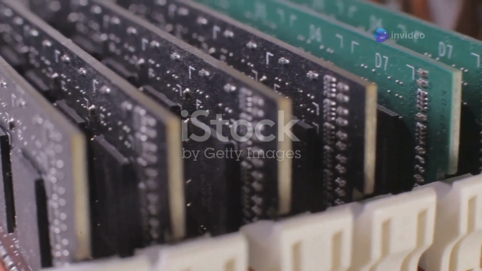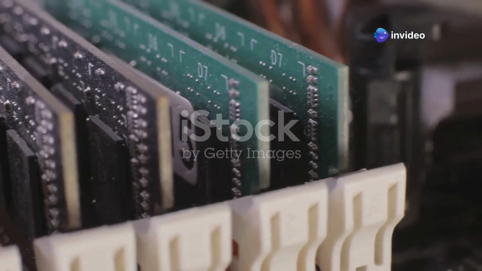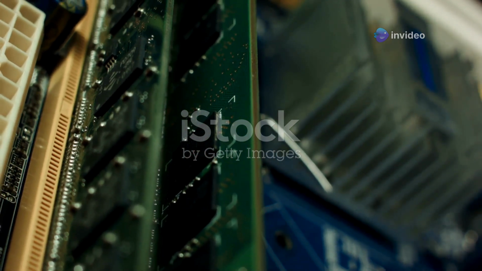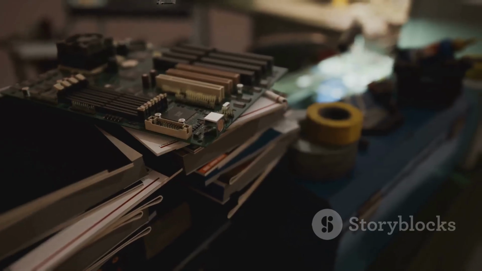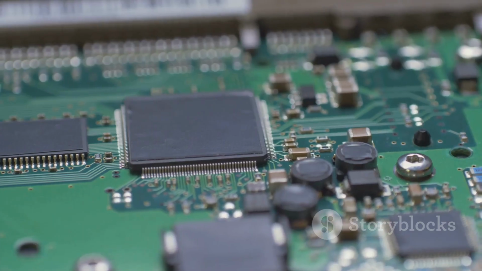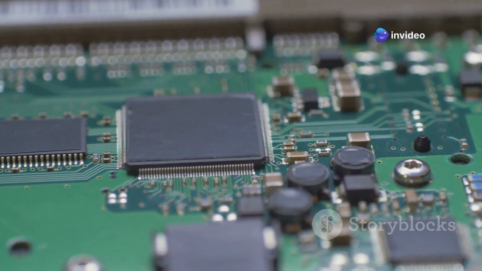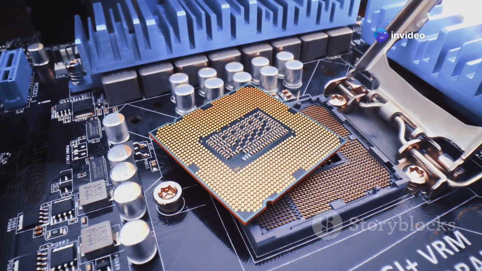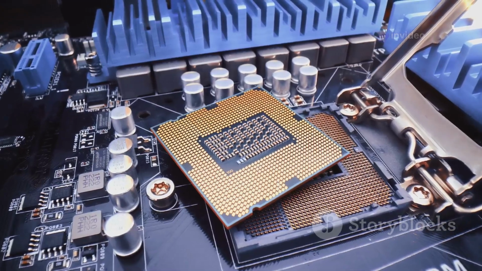Right next to the CPU socket, you'll find the RAM slots. RAM stands for Random Access Memory, and it acts like your computer's short-term memory. Imagine it as a workspace where your computer stores data it's actively using. When you open a program or a file, your computer loads it from the storage drive into the RAM. This allows the CPU to access the data much faster, speeding up your workflow.